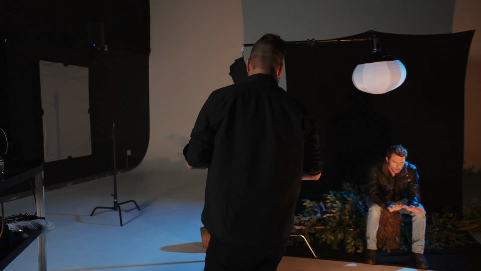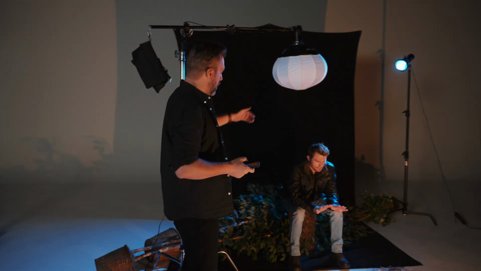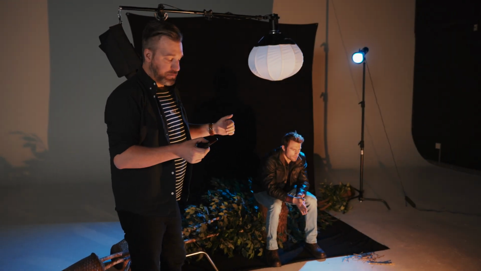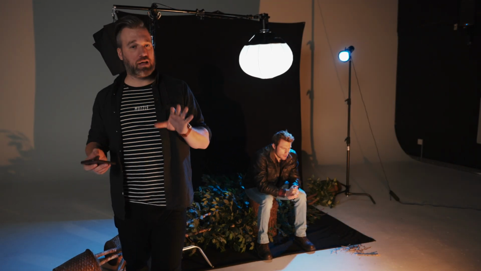Our last light will be our lantern overhead. And all this is doing is giving me just a little bit more fill on the shoulders and the dark areas. We'll turn that on. And it doesn't do a ton, but when I'm filming, it's going to help fill in some of those shadows to keep my shots very, very noiseless and very, very clean and easy.